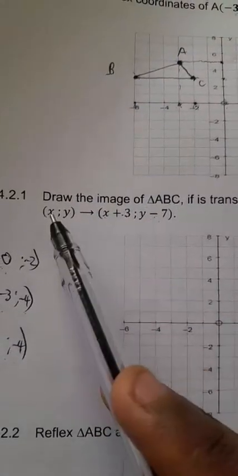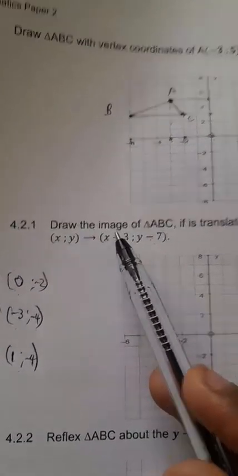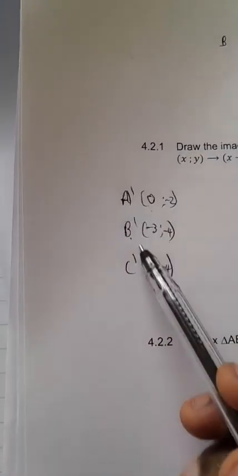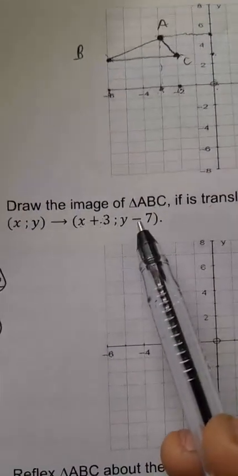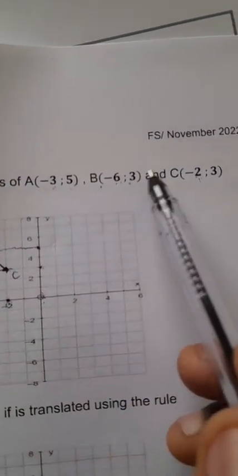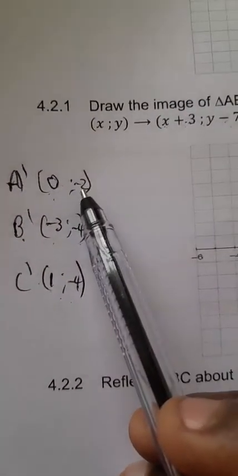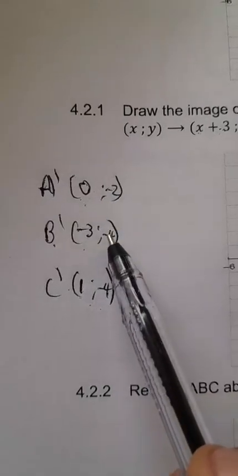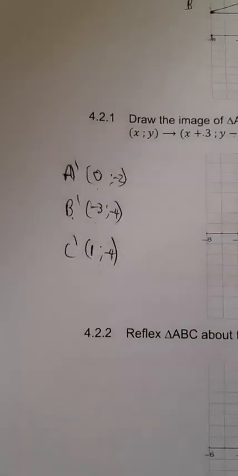This is what this means. What did you do to X? We added 3 to X. How does it affect it? I add 3 to my X for each coordinate pair. How was Y affected? We subtracted 7 from Y. How does that affect the new image? You subtract 7 for each Y coordinate. And then you simply write down the new Y values. Then you plot them. So 0 and negative 2.